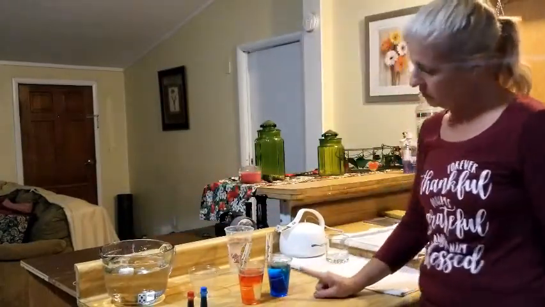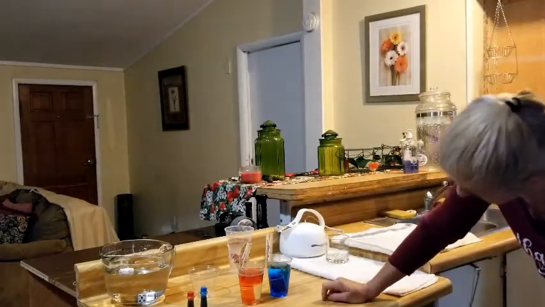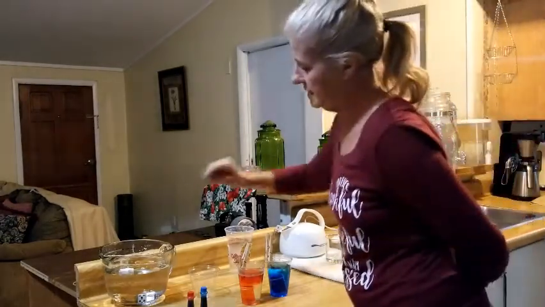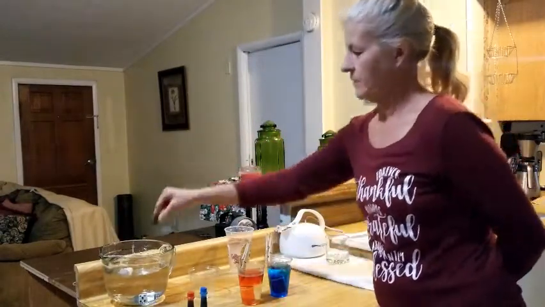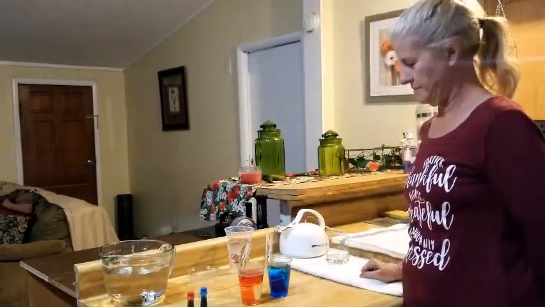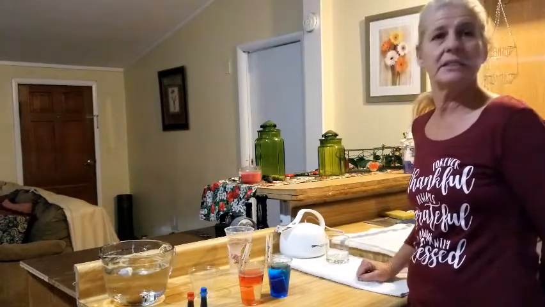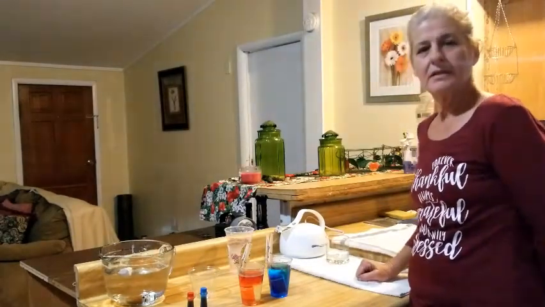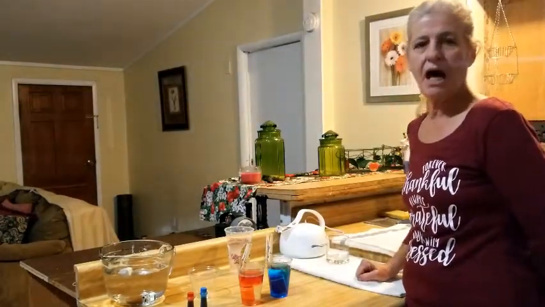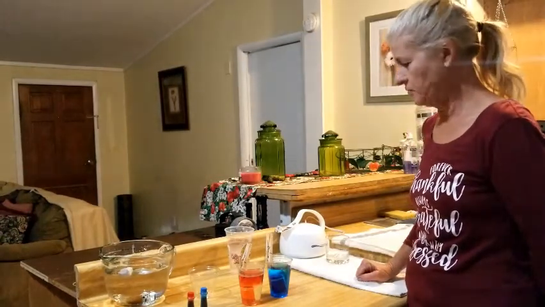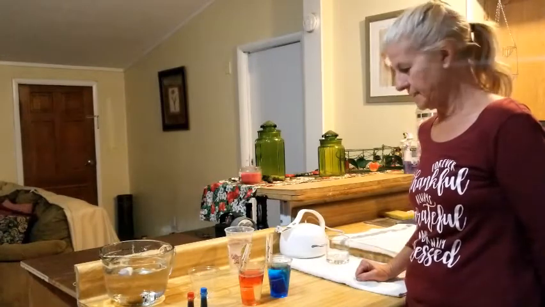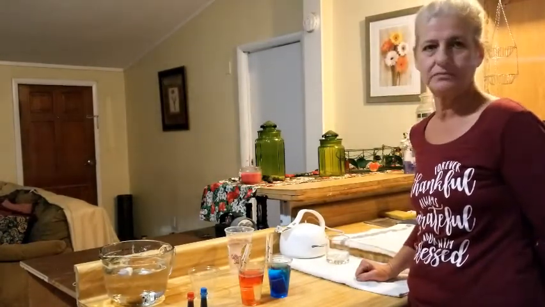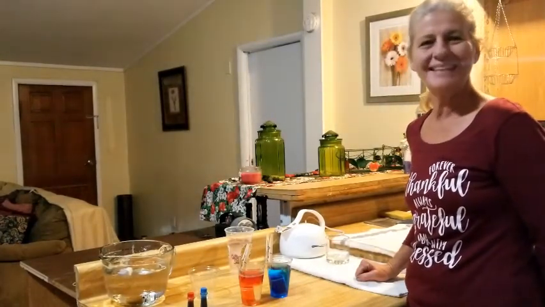And the cold water is more dense, just like the rock. I hope that explains it a little bit better. Now you know that hot water and cold water have different densities. One is less dense than the other. Have a great day.